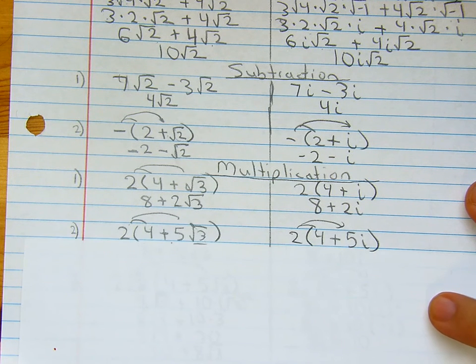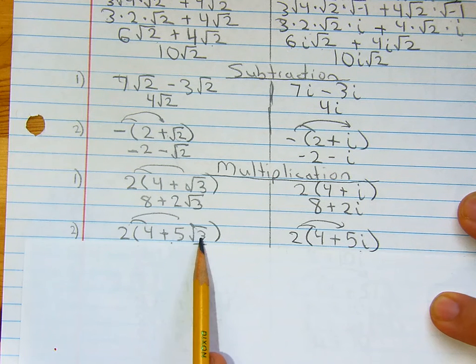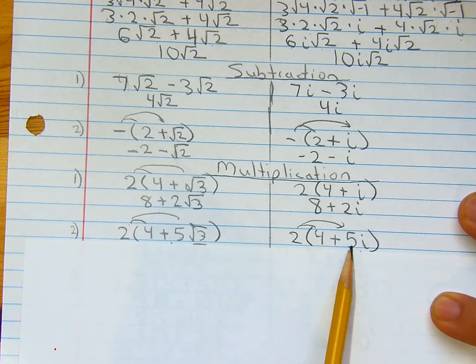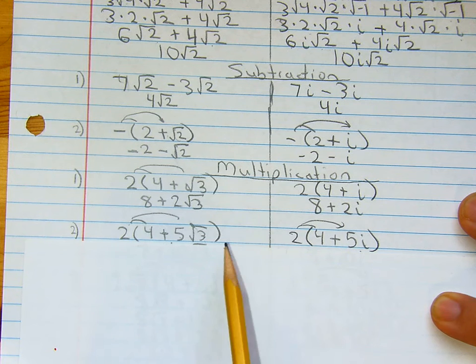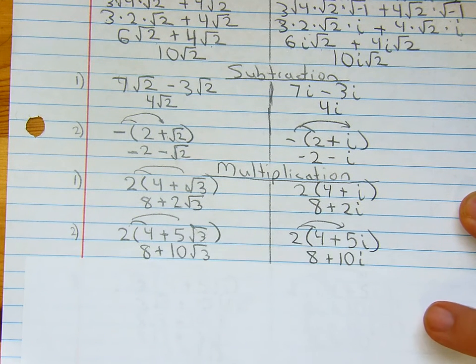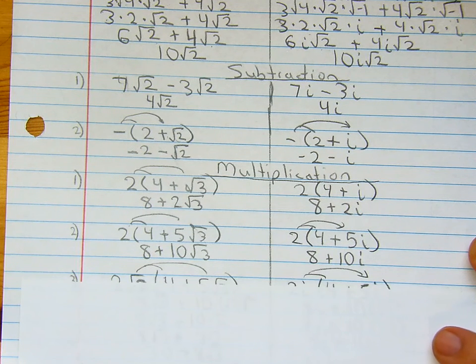What if I have something that looks like this, and I actually have a coefficient in front of my radical or my i? Then just like if that was 4 plus 5x, then again you'll multiply your coefficient. So if you see something like that, that's an example of how you'd go about it.